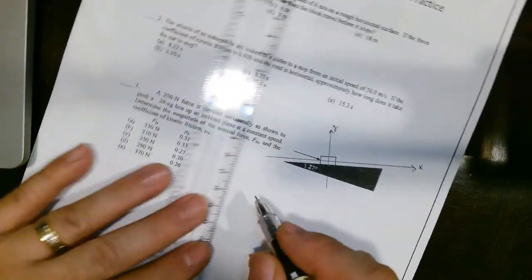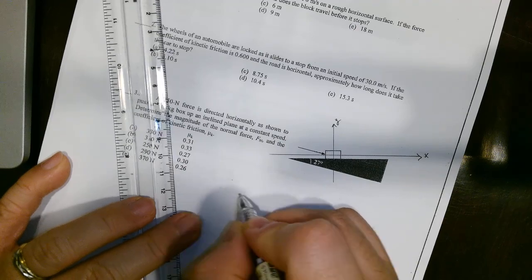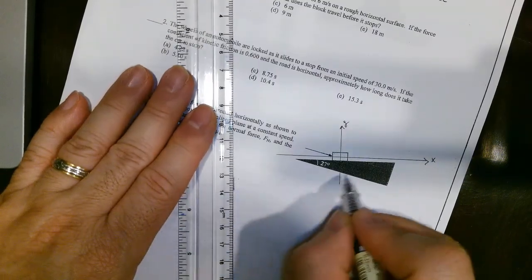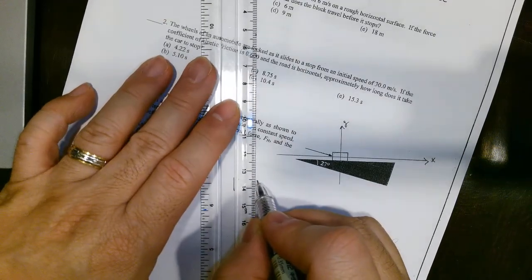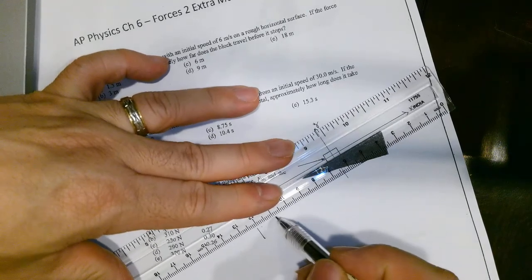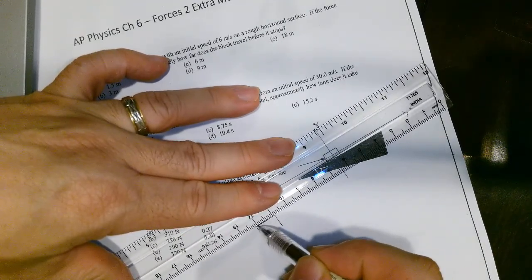Here, I'm going to redraw my box right here, because this is dark and you can't really see it. I'm going to draw this free body diagram.